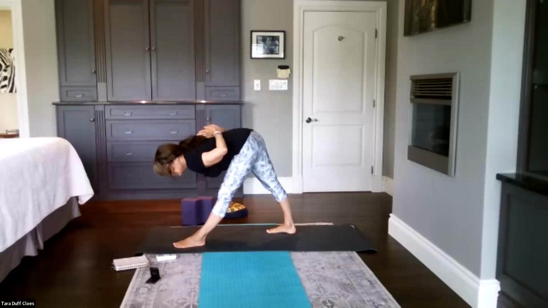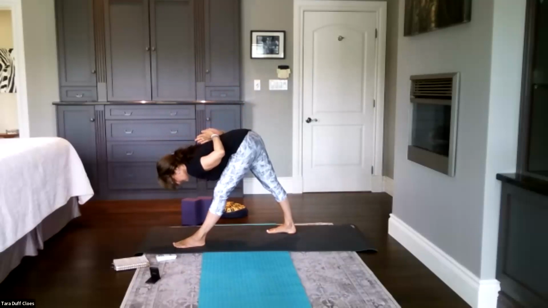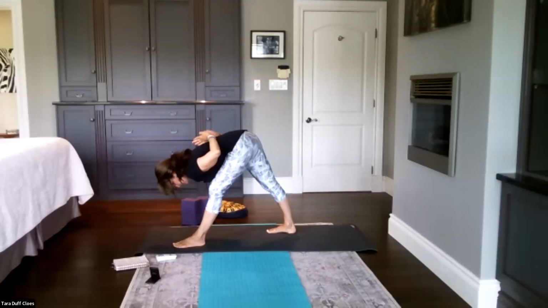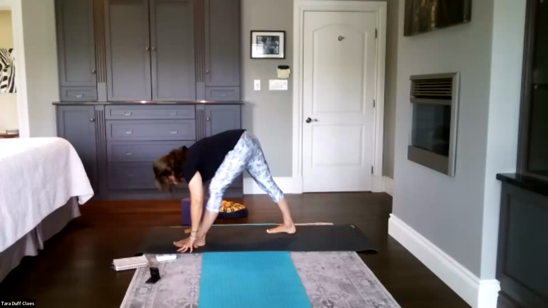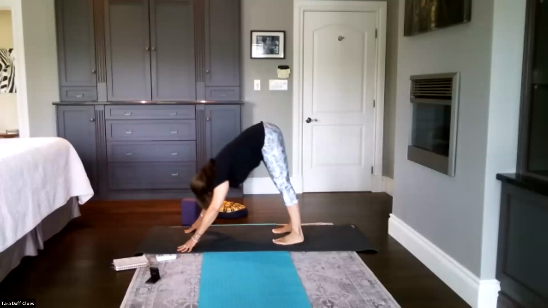Parsvottanasana. Exhale, release your hands to the floor. Step your feet back into down dog.